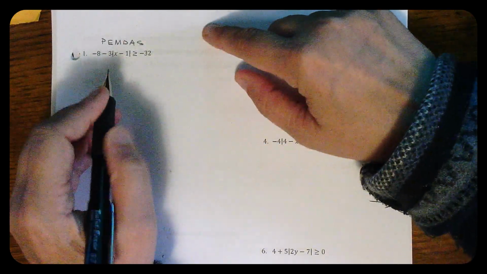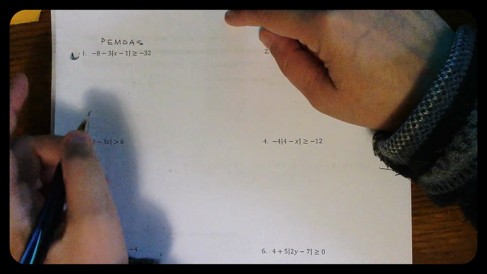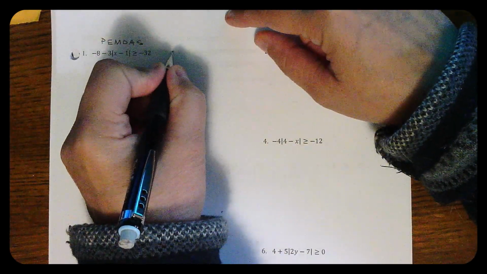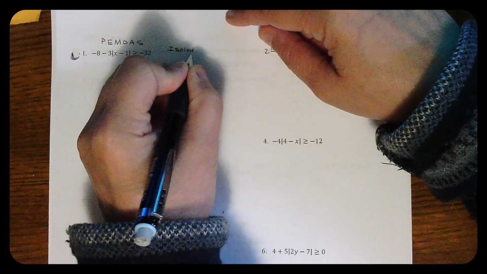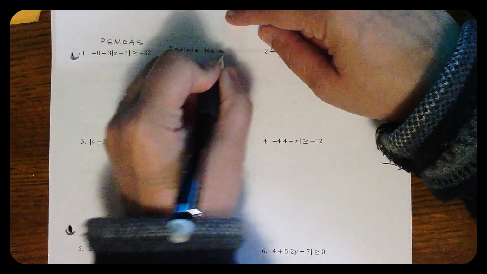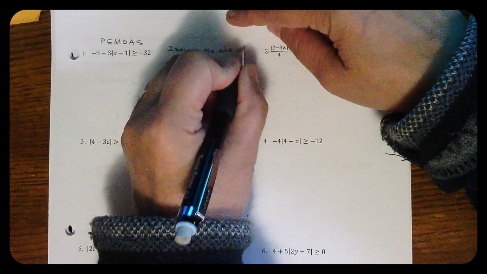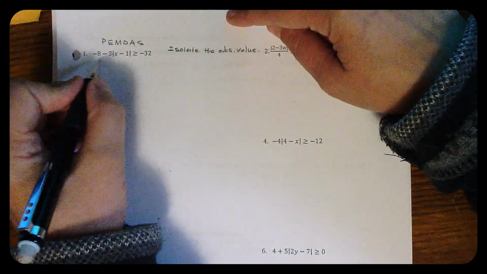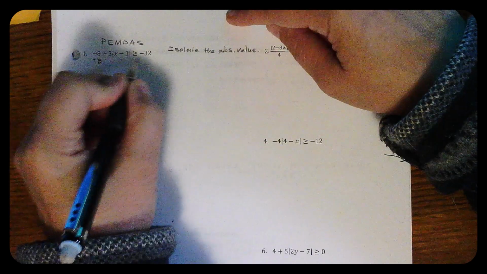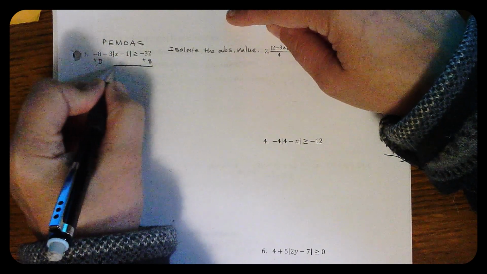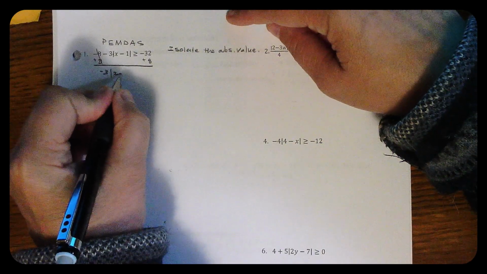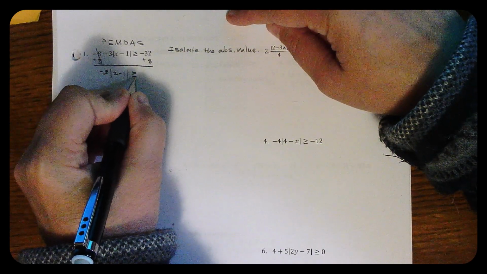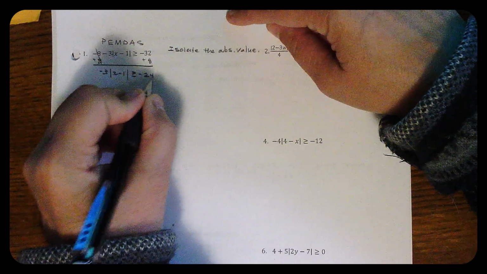What you have to remember to do with absolute value equations and absolute value inequalities is you have to isolate the absolute value. So it starts out being the same as absolute value equations. So I'm going to add 8 to both sides. And that gives me -3 times absolute value of x minus 1 is greater than or equal to -24.